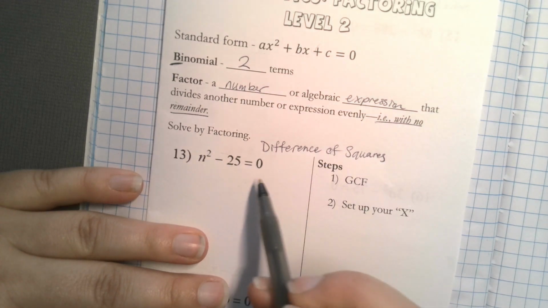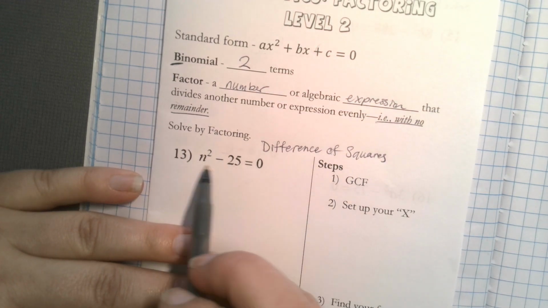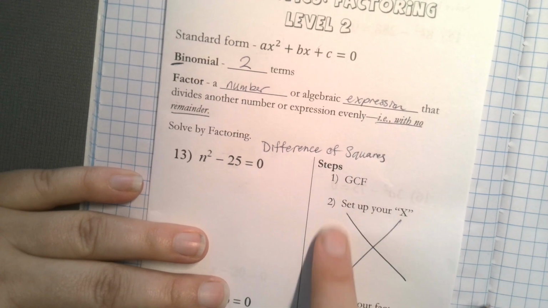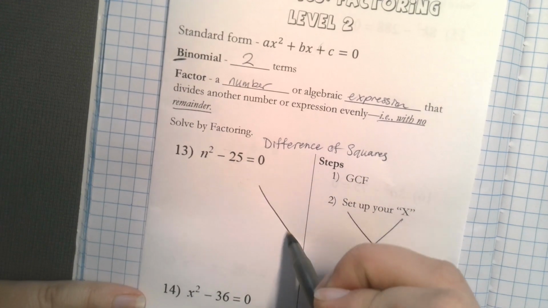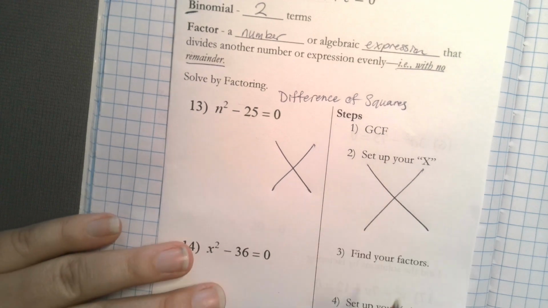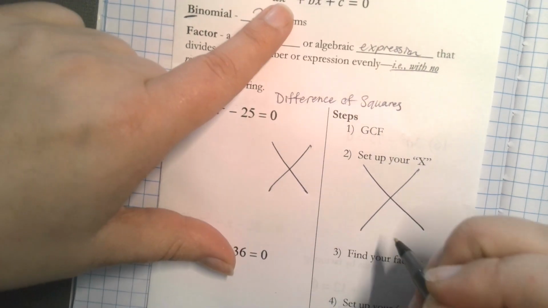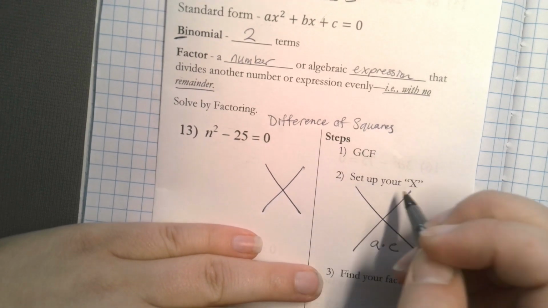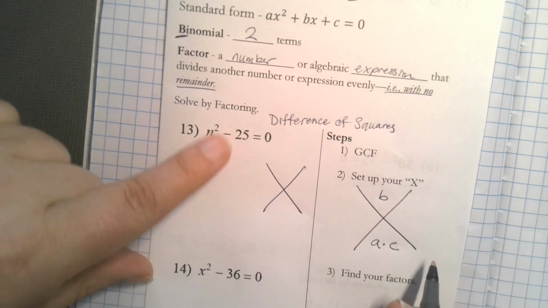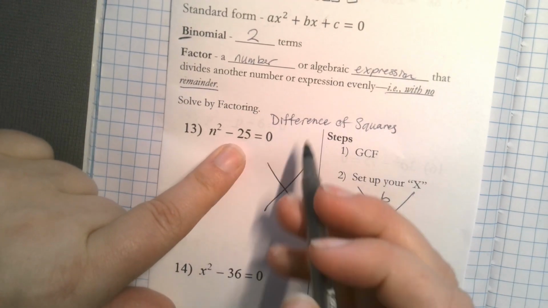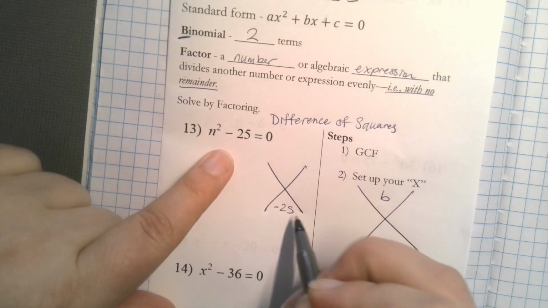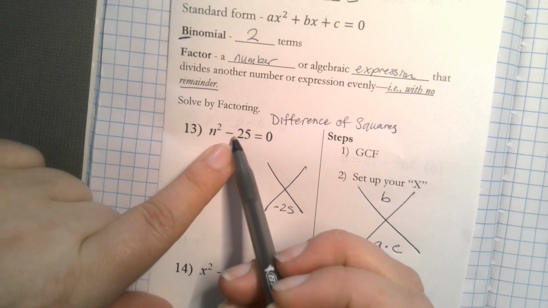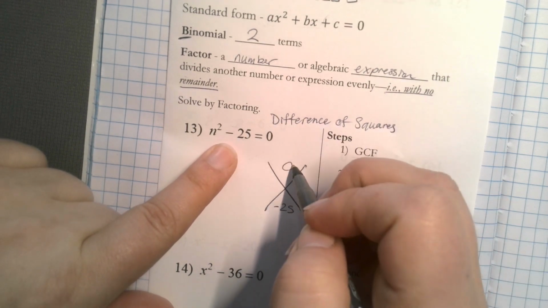You're going to have to start recognizing this. First, we're going to look and see if we can GCF. We can't. So next, we're going to set up our big X. Now, it's going to be big. We're getting our numbers from here. So it's A times C and B on the top. So for us, the number at the end goes here. And there's no middle term because I've got an n squared, but I don't have anything that's just an n. So it's a 0.